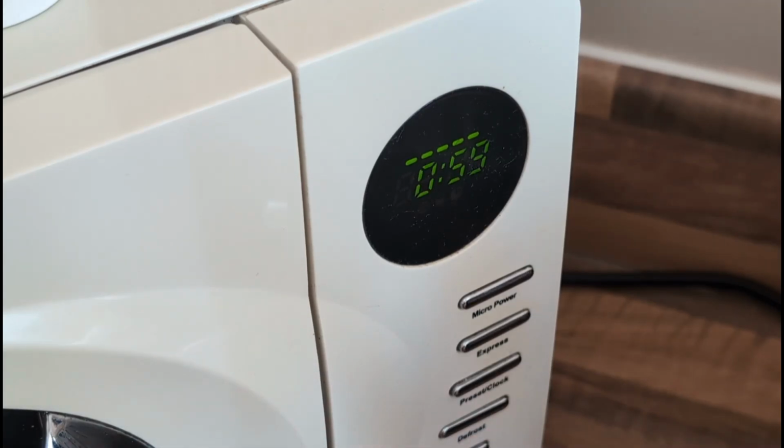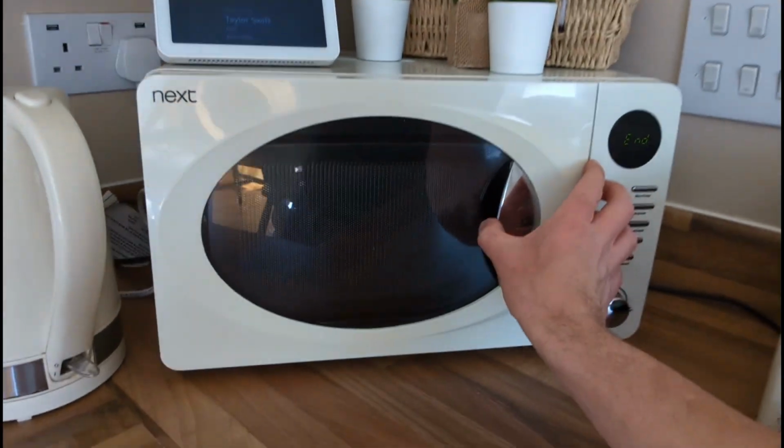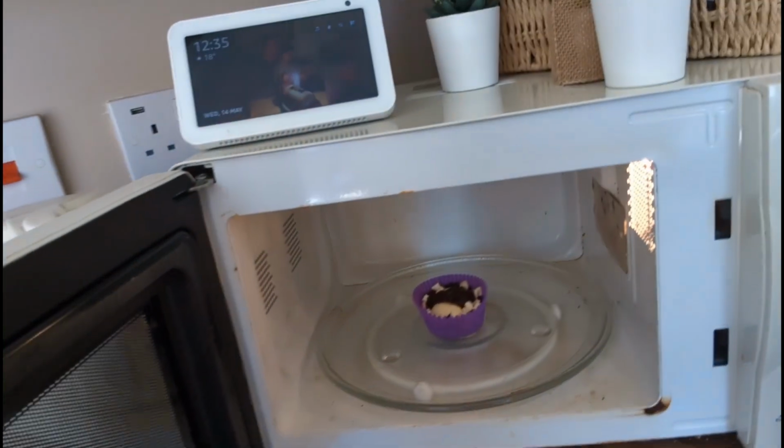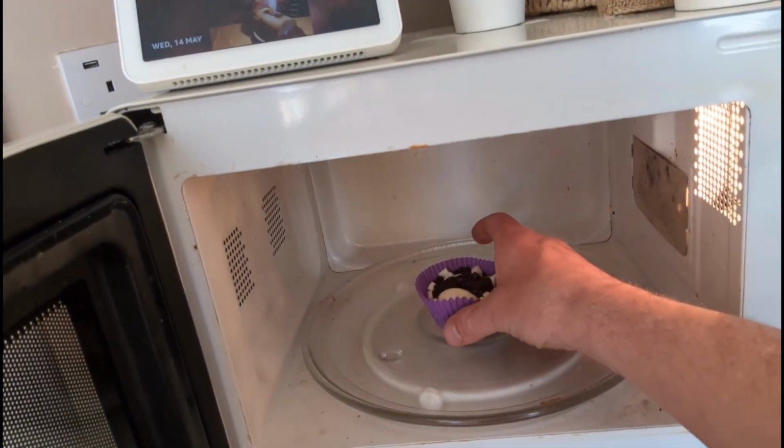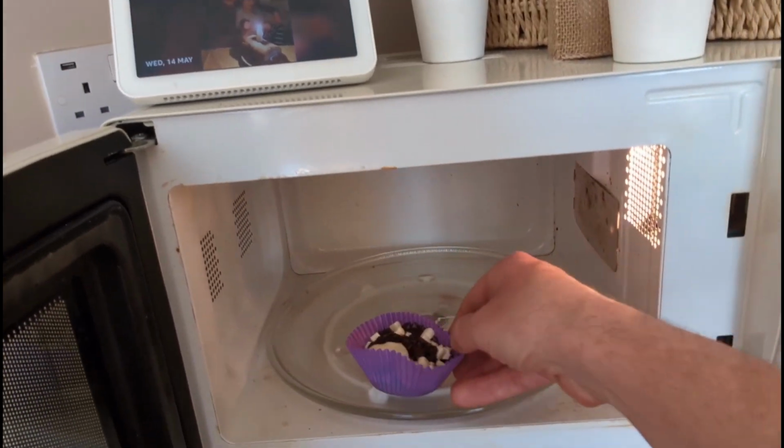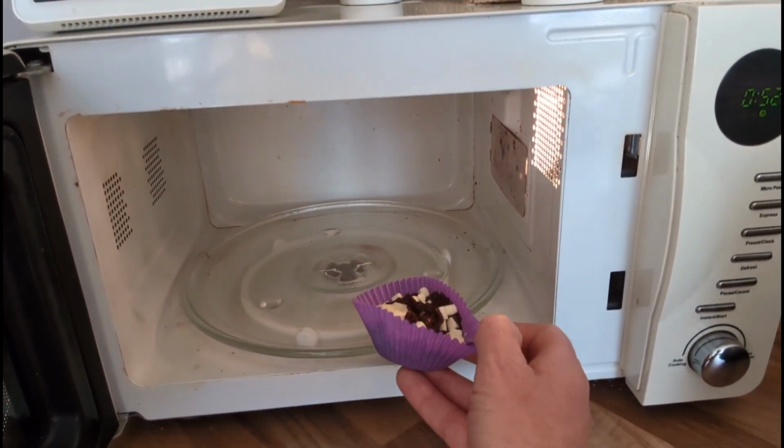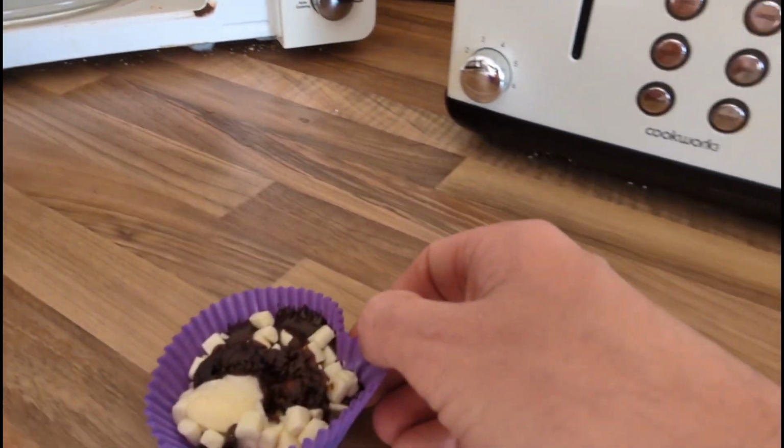I'm quite intrigued to see what we've got here. And we immediately see that that looks quite different to what we had before. It almost looks like a chocolate pudding.